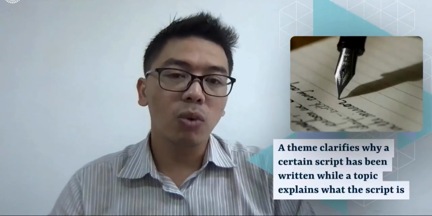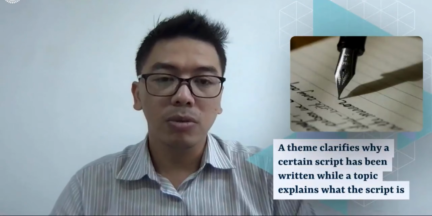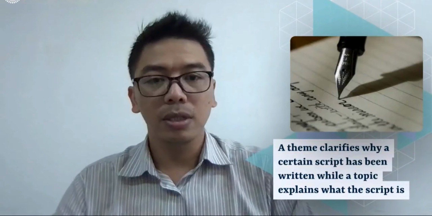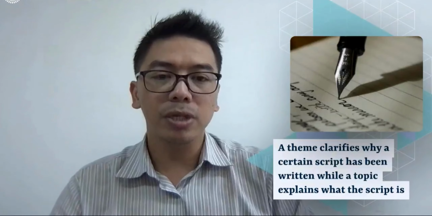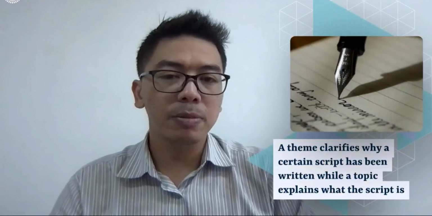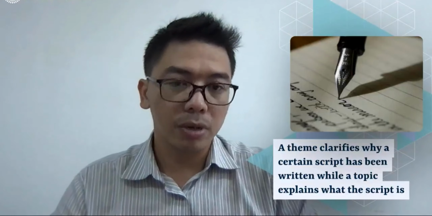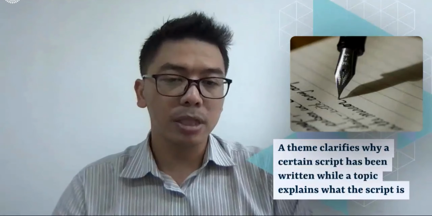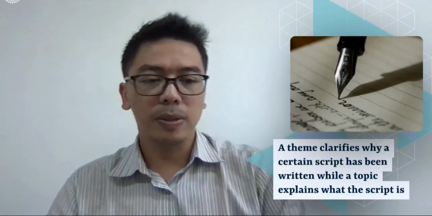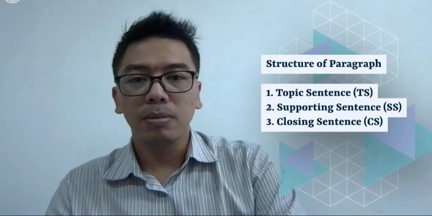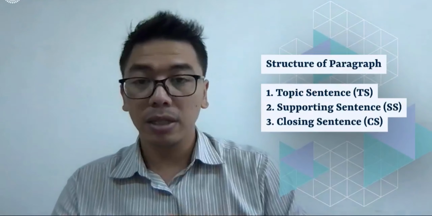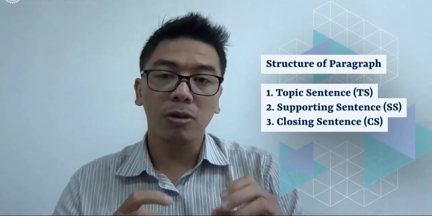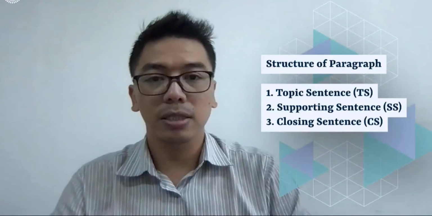Sometimes a theme clarifies why a certain script has been written, while a topic explains what the script is about. So it means the theme is explained across the whole paragraph itself. Meanwhile, a topic explains only the script. It's a little bit different. Sometimes a topic is only a phrase, and the theme is a complete sentence.